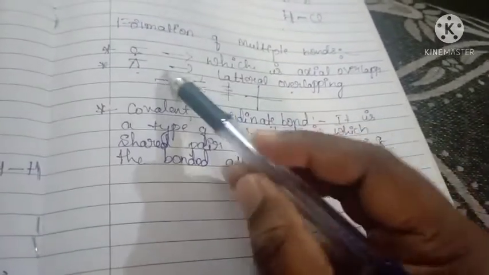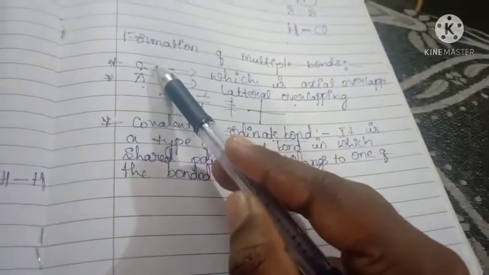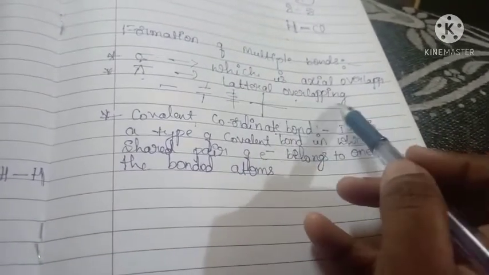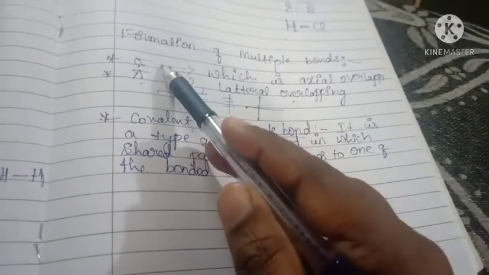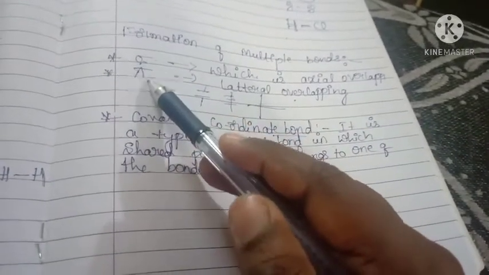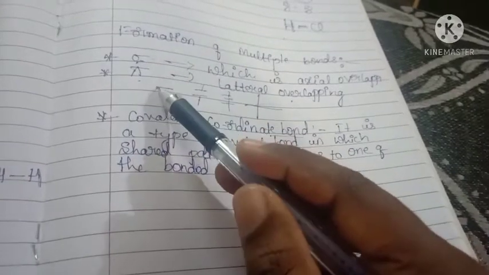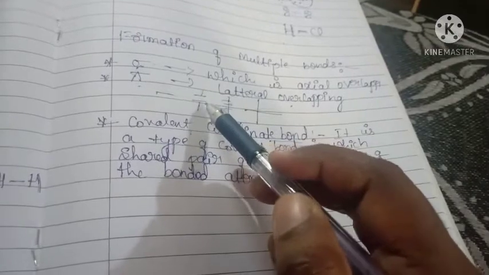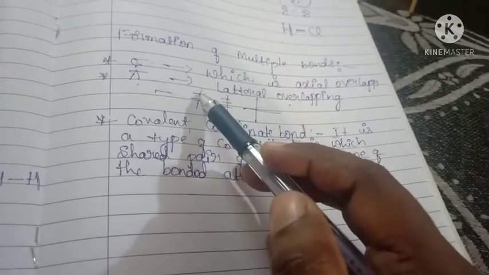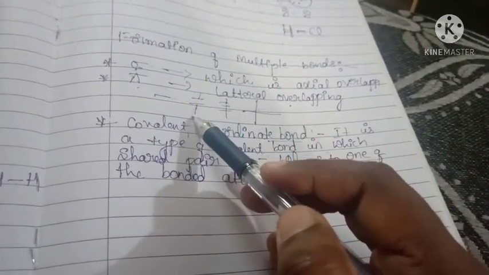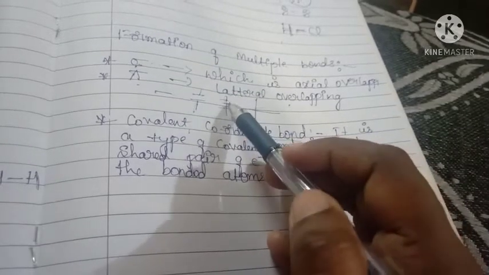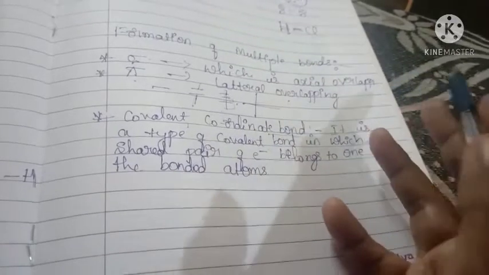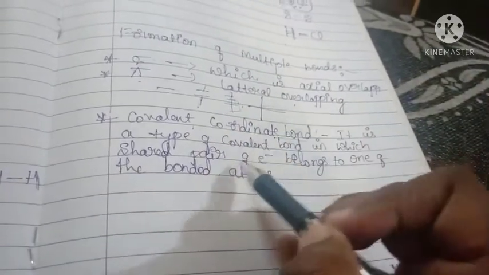Okay, before going to that, let me complete. Sigma bond, you all know, is axial overlapping. Pi bond is lateral overlapping. A sigma bond is independent, but a pi bond is dependent on a sigma bond, because a single bond is a sigma bond. When it forms a double bond, one is a sigma bond and the other is a pi bond. In a triple bond, one is a sigma bond and the other two are pi bonds. That's why a pi bond is dependent on a sigma bond.